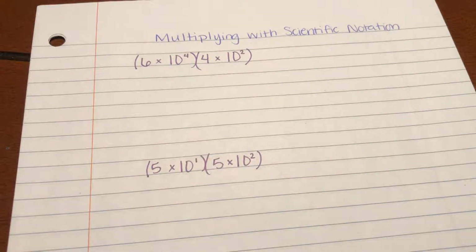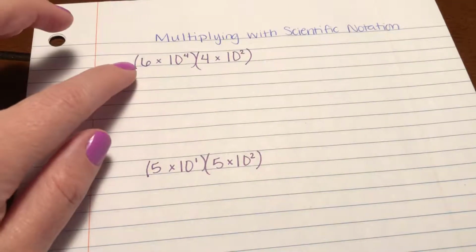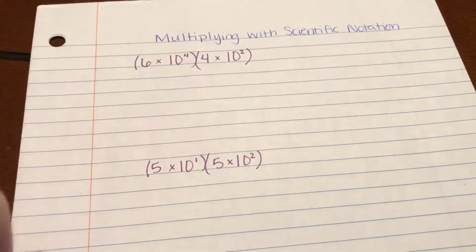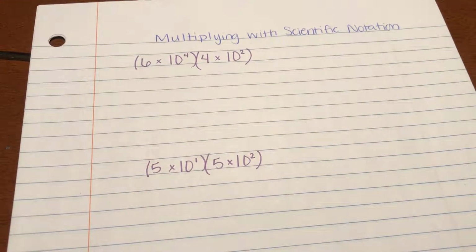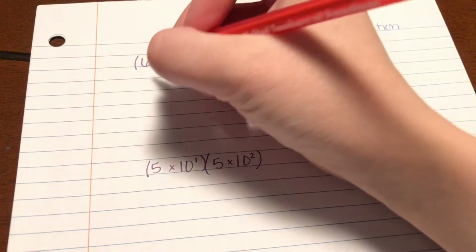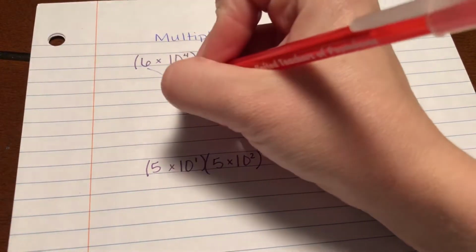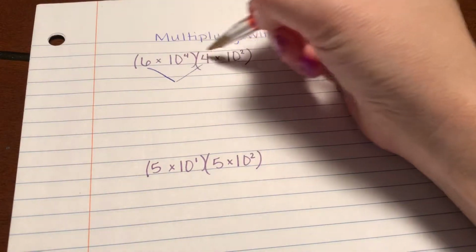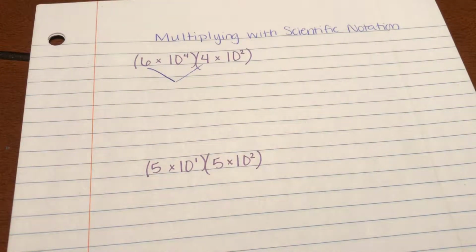This tutorial is going to help you with multiplying in scientific notation. So I have 6 times 10 to the 4th power times 4 times 10 squared. So the first thing we're going to do, it's pretty similar to division. The first thing we're going to do is multiply our constants.